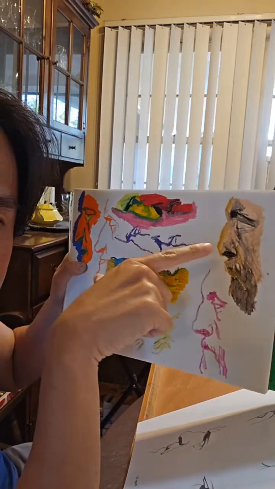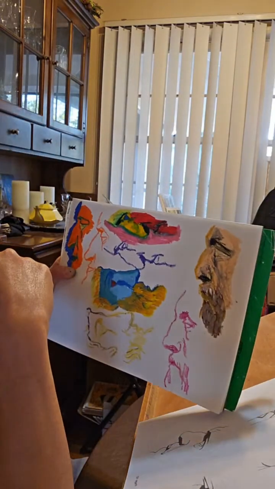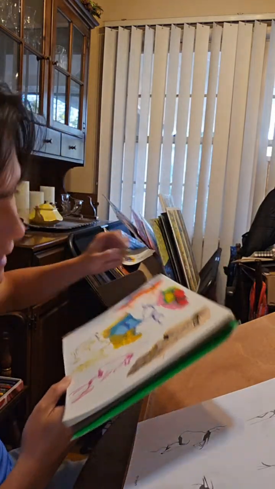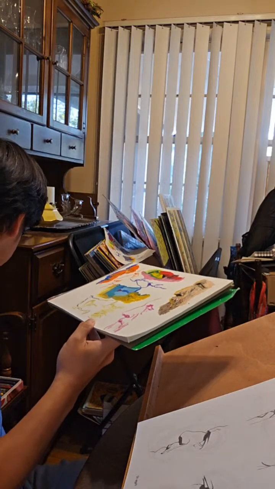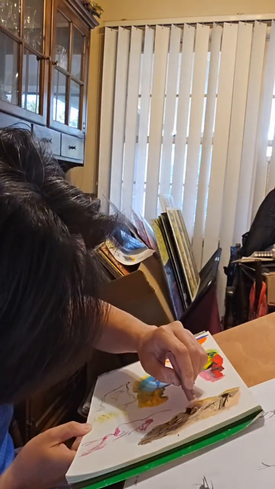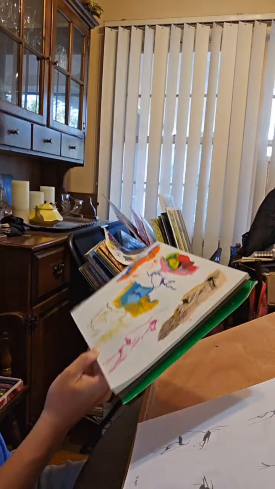So we got this last face back here. And what I like about oil pastels is, on one hand, it makes as much of a challenge to work with as it is something neat. But, I guess we all have our own interpretations of things.